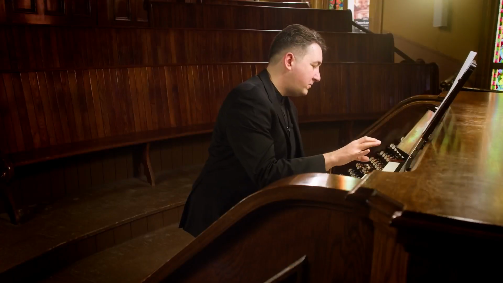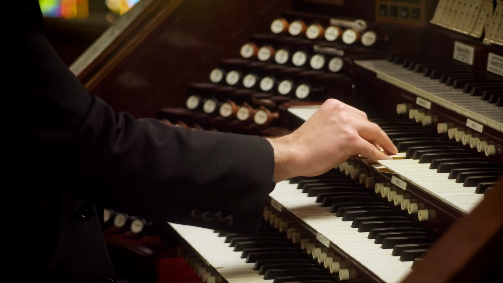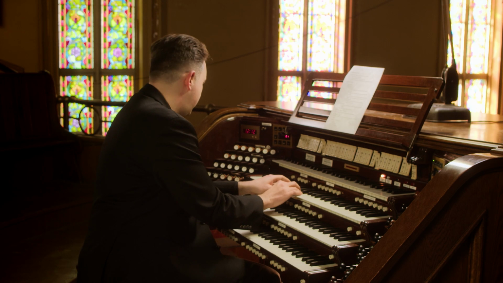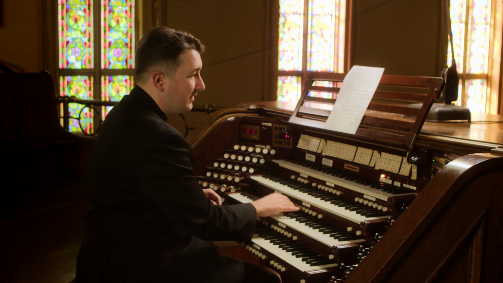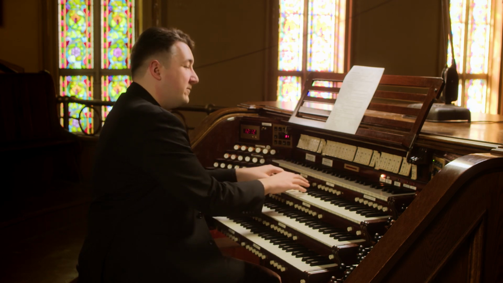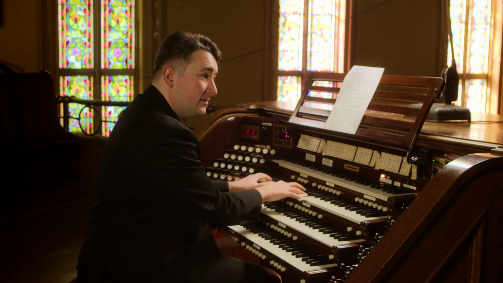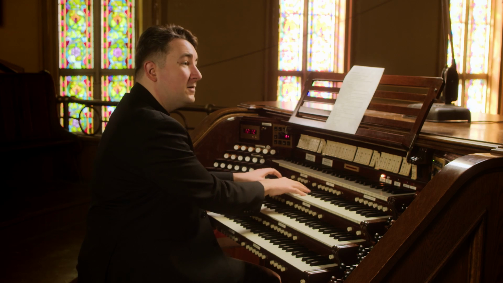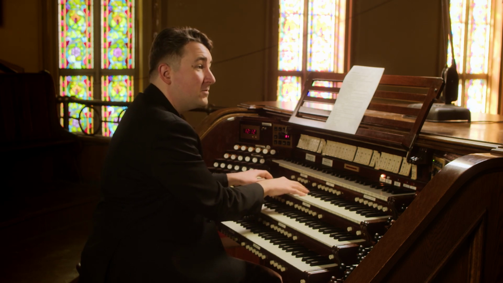So number 1 are the celestes. Number 2, 8-foots. Number 3, 8-foots and 4-foots foundations. Number 4, the foundations of 8 and 4 with the oboe.